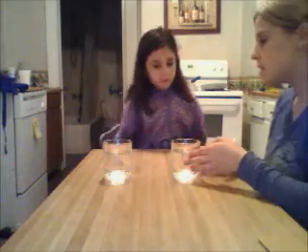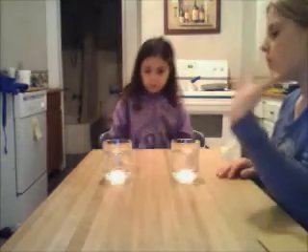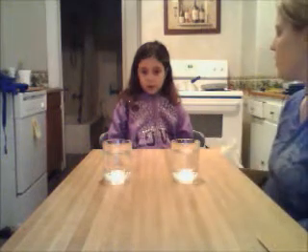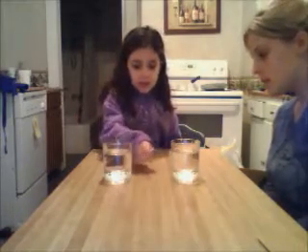What's your name? Ella. How old are you? 7. Okay. There's 2 glasses of water here. Do they have the same amount of water? Does this glass have more or does this glass have more? Same amount. Why? Because this glass has the same height as that glass.